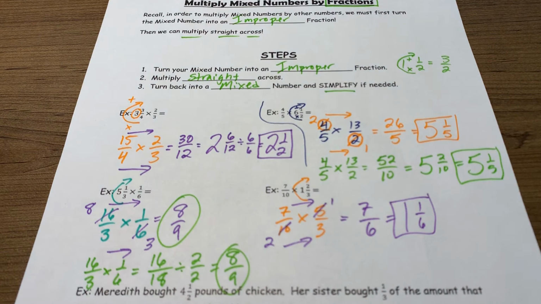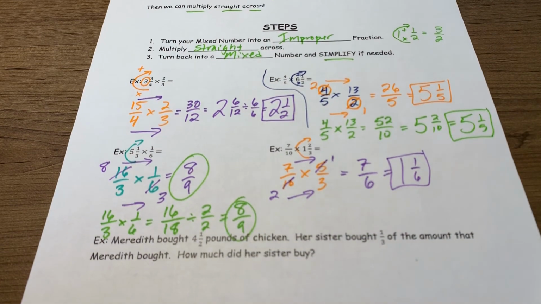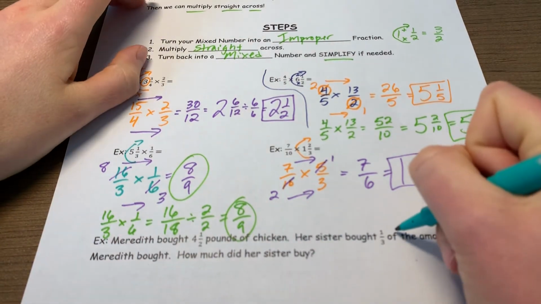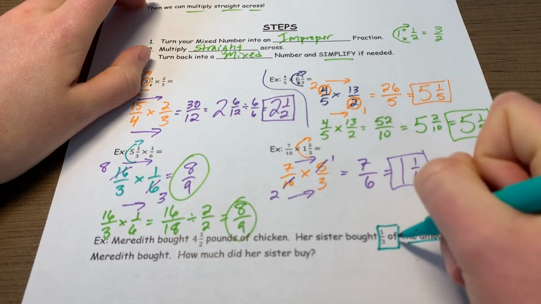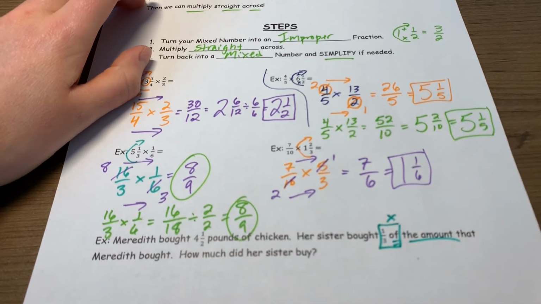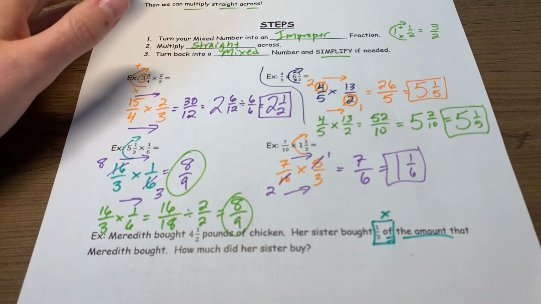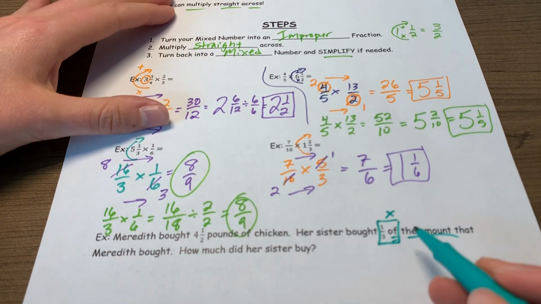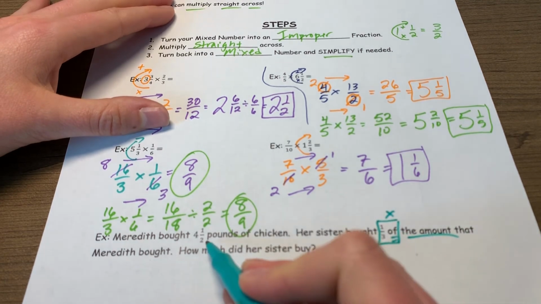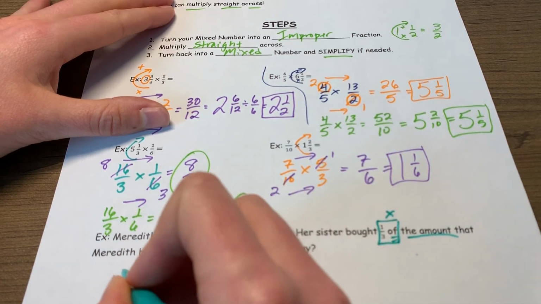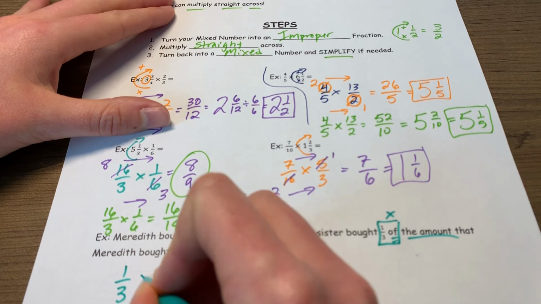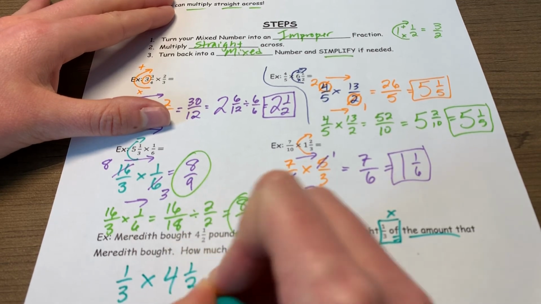And let's do one word problem together. Meredith bought 4.5 pounds of chicken. Her sister bought 1/3 of the amount that Meredith bought. How much did her sister buy? Okay, well, 1/3 of the amount, we need to take a third of this, which is multiplication. So we are going to do 1/3 times 4.5.